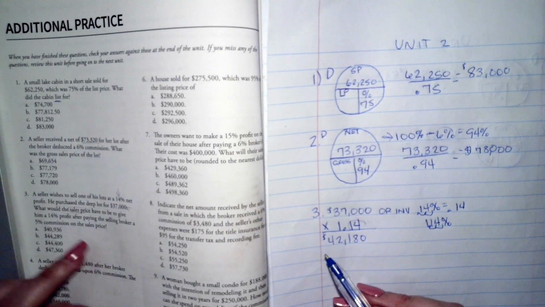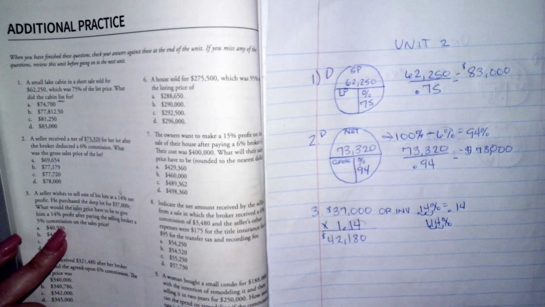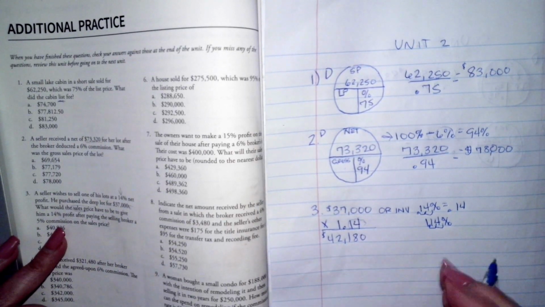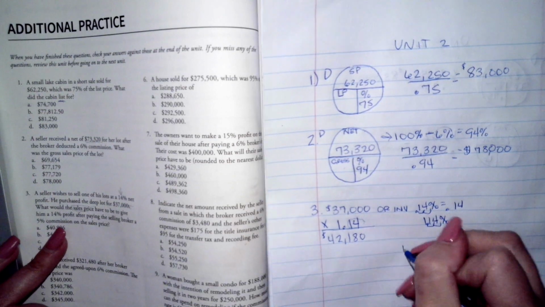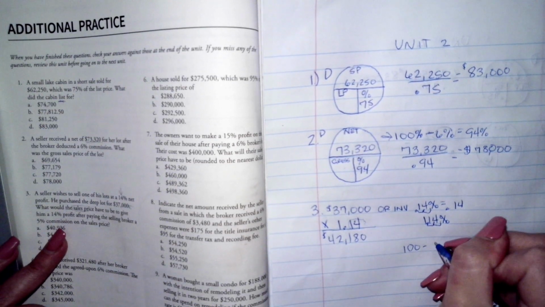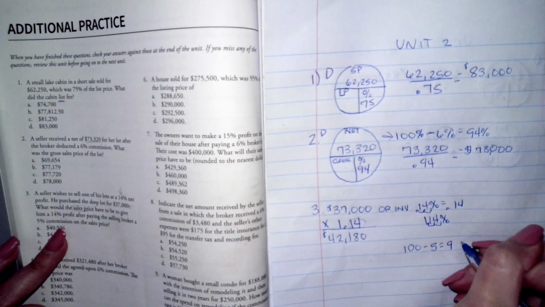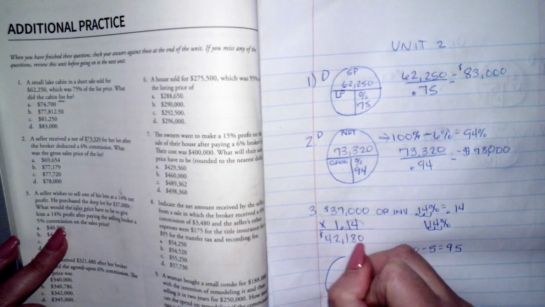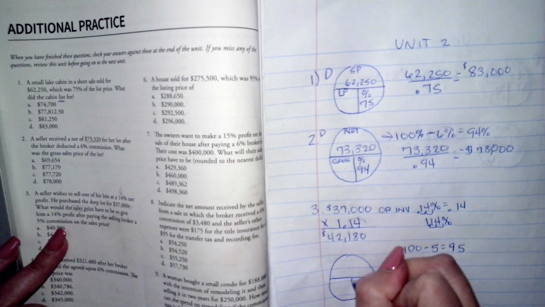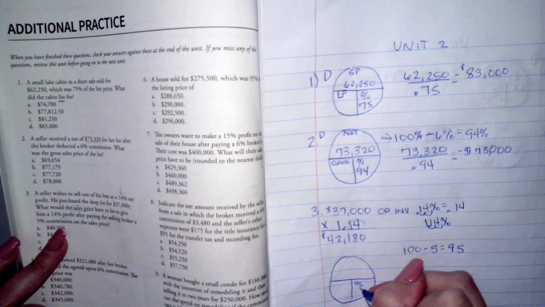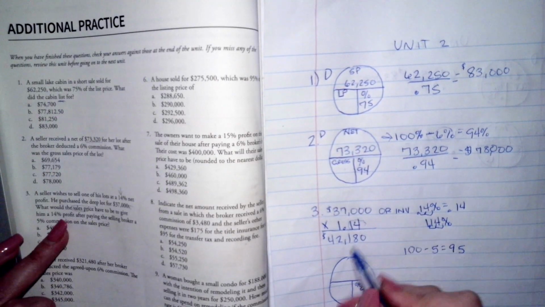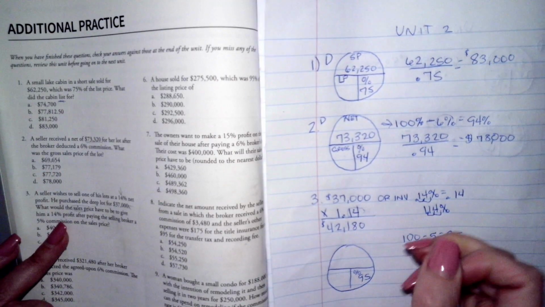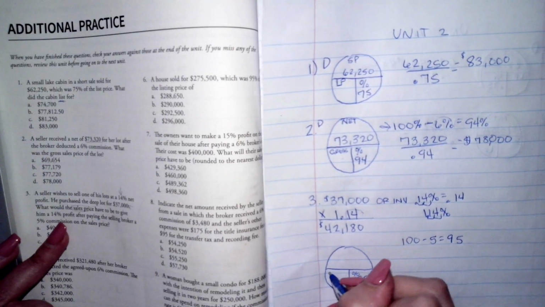However, he is going to pay a broker 5%. So since we need to add the 5% back in, we are going to do the 100 minus 5%, leaves us with 95. So 95% goes here. We know that we need to add it back in, so we're looking for the larger number.